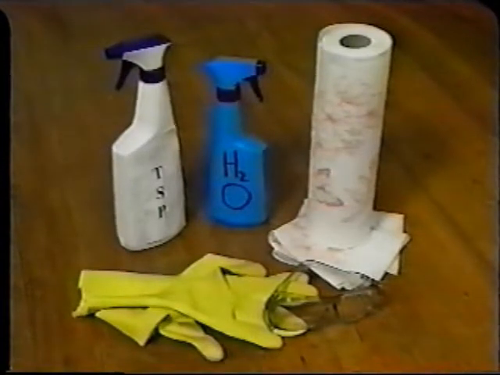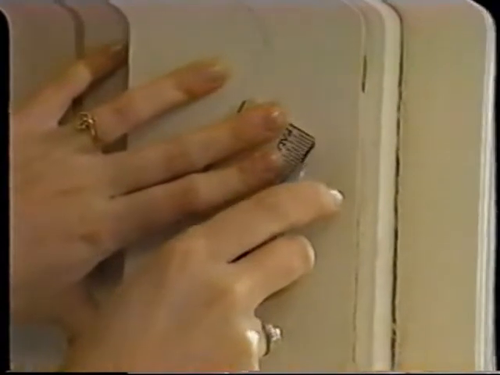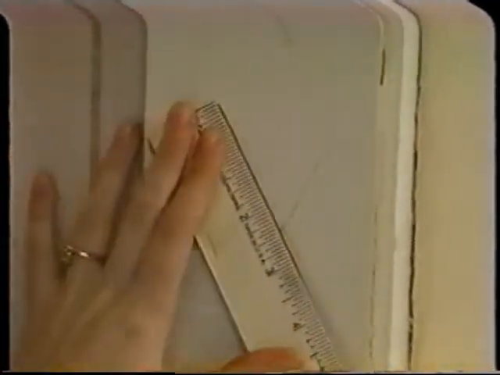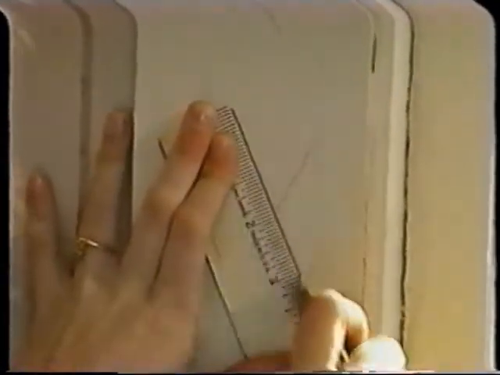The final step of the tape test is the X-cut tape test. Again, clean and dry the surface so that the tape will adhere to it. Using a sharp utility knife and a straight edge, cut an X on the surface. The cuts should be at least 1/2 of an inch long and should go down to the substrate.